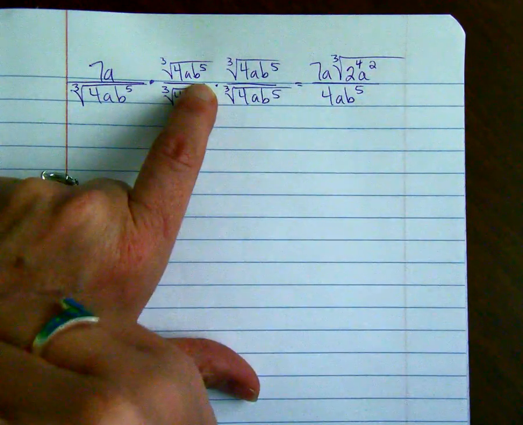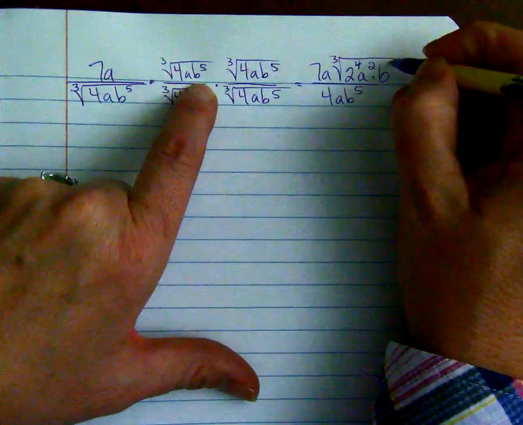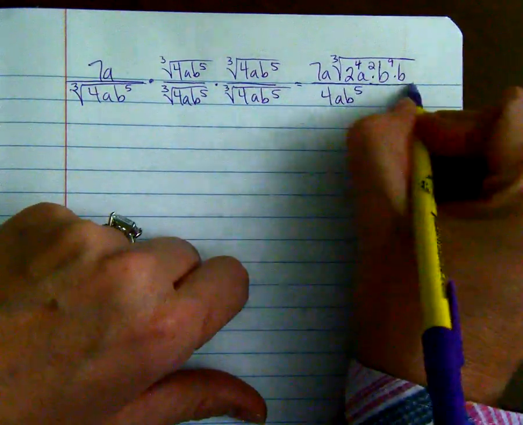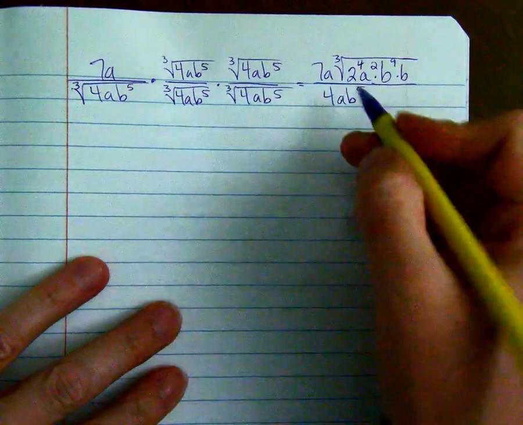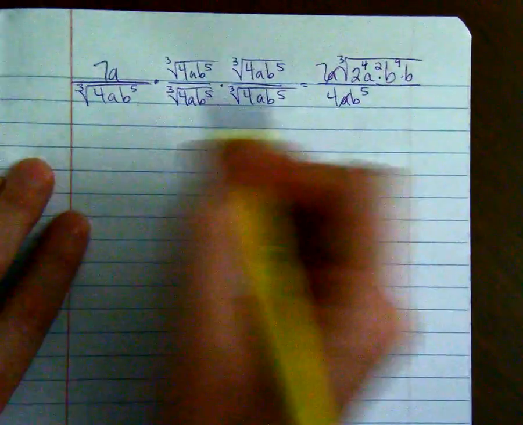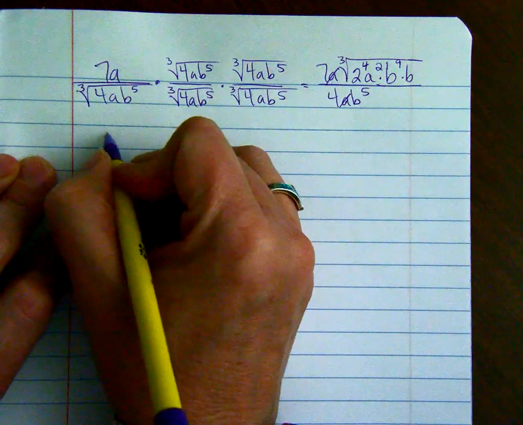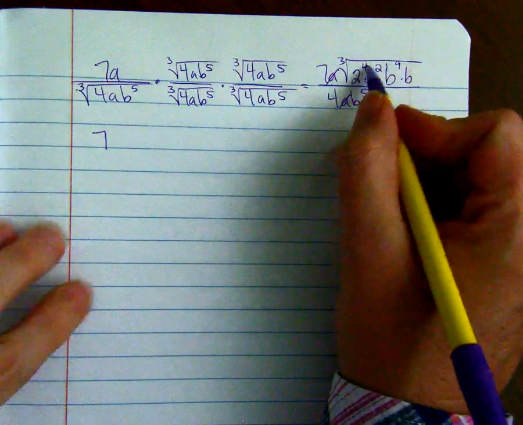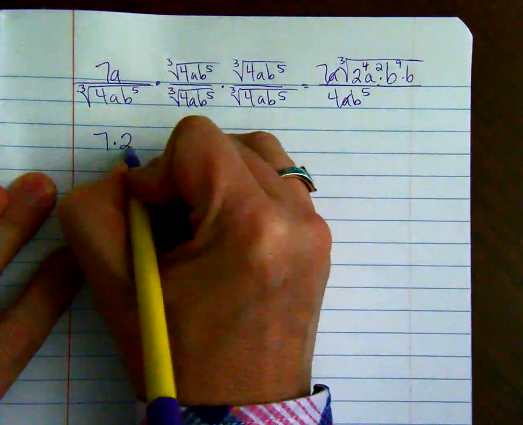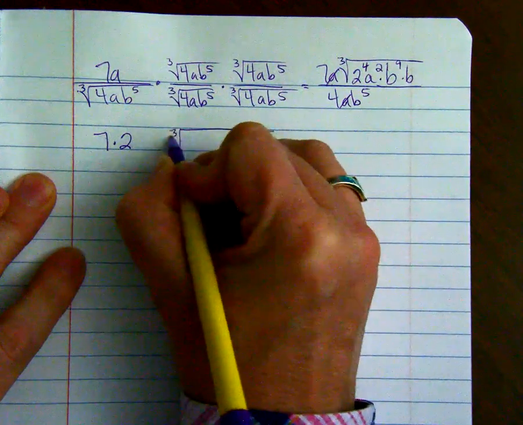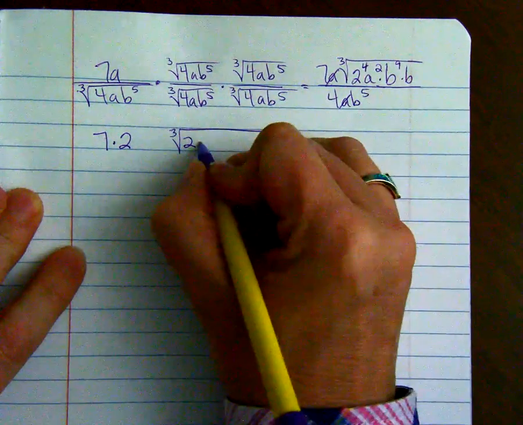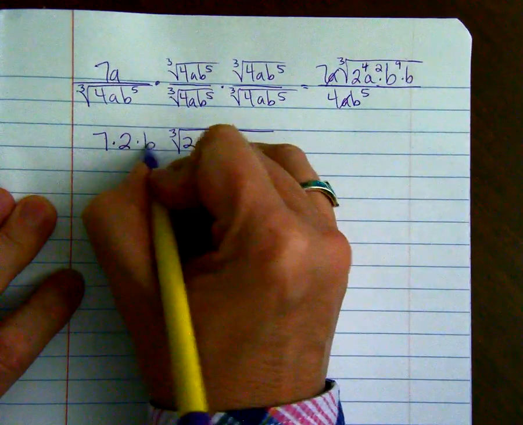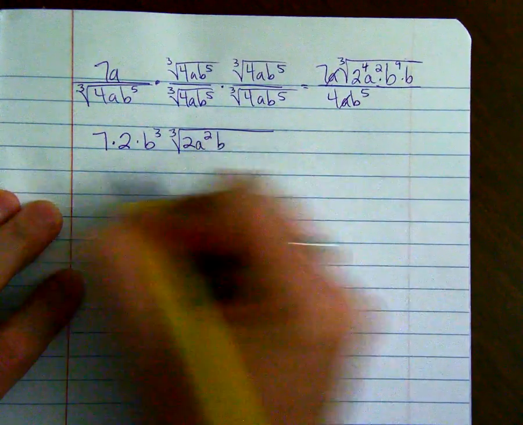So I want the number that's divisible by 3. So I'm going to do times b to the 9th times b. That way it's going to be easier to take the cubed root. So just right away I'm going to cancel these a's so I don't have those in my way. So my new numerator is 7. I'm taking the cubed root of 2 to the 4th, so I can take one of the 2's out and leave a 2 on the inside. The a squared has to stay. B to the 9th is b cubed. I can take out a b cubed and leave a b on the inside.